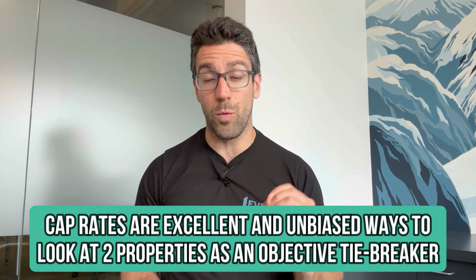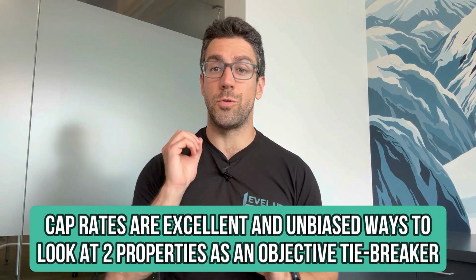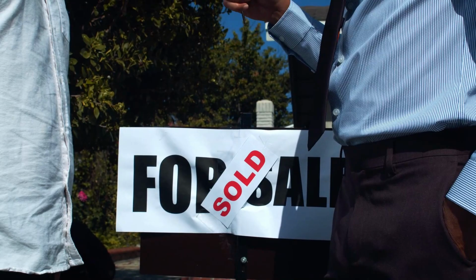To summarize, cap rates are excellent and unbiased ways to look at two properties as this objective tiebreaker just to decide which one has the most sustainable revenue. Now, of course, we want to look at other metrics as well, metrics that include your cash flow and of course your absolute borrowing costs per year. Also, we want to look at, once you sell the property, which at one point will happen whether you like it or not, what is the exit potential both with or without renovation? So with that, we will catch you in the next video for another layer of how you can get ahead with hidden cost, hidden revenue, and hidden potential in your profit.